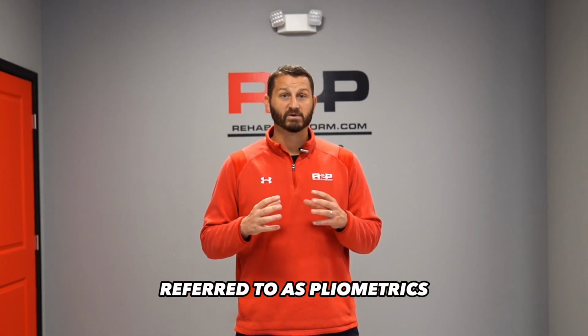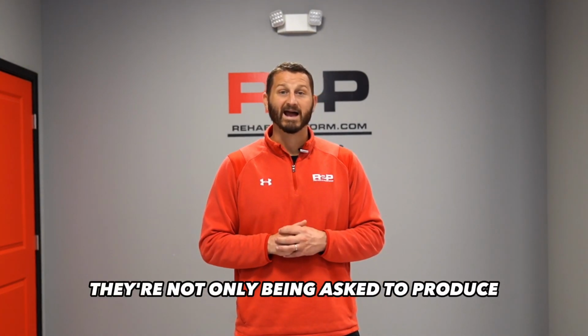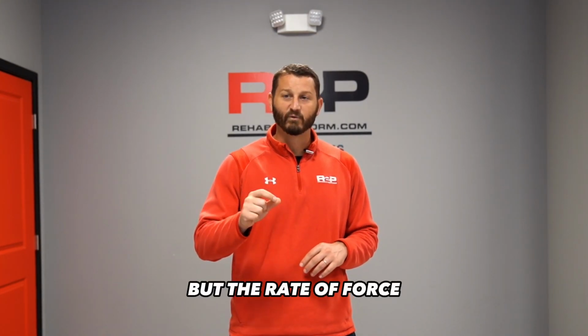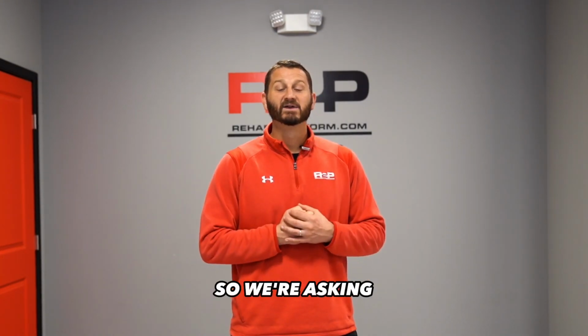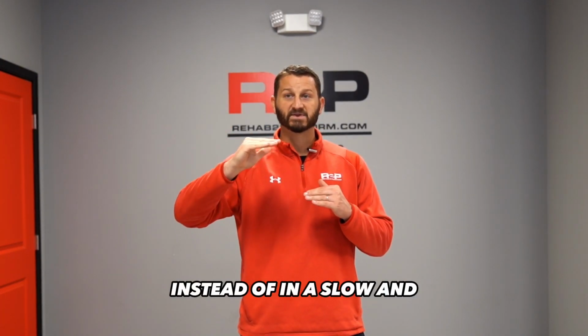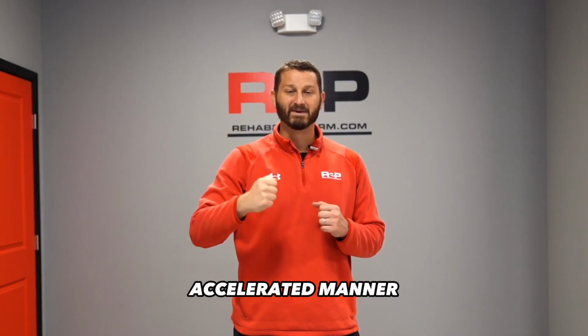This is often referred to as plyometrics or power training, and the big key factor here is they're not only being asked to produce a large amount of force, but the rate of force development is key. So we're asking them to tap into that high level of force instead of in a slow and controlled manner, in a much more accelerated manner.